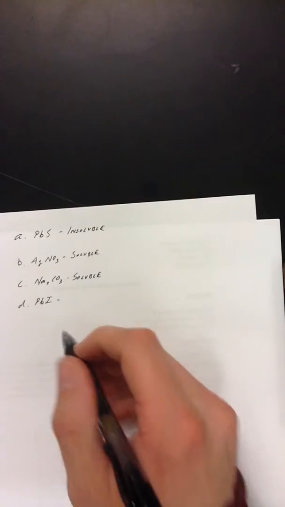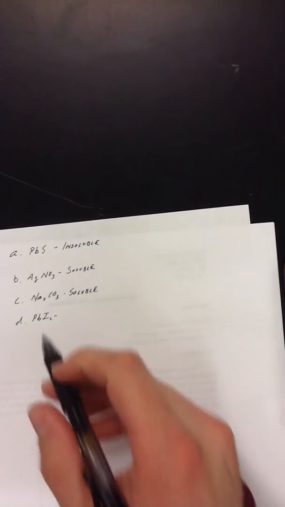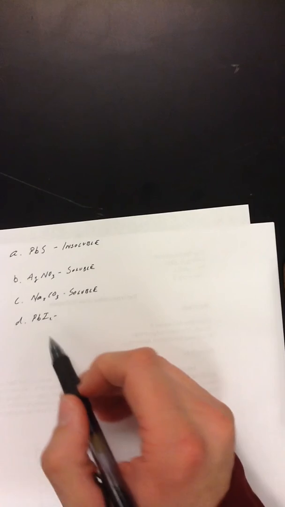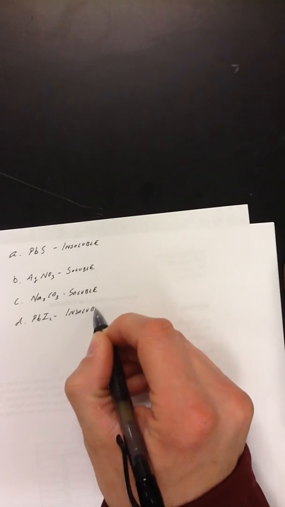This lead iodide is actually on our list of exceptions. So it says that most of them are soluble with the exception of lead iodide, therefore insoluble in water.